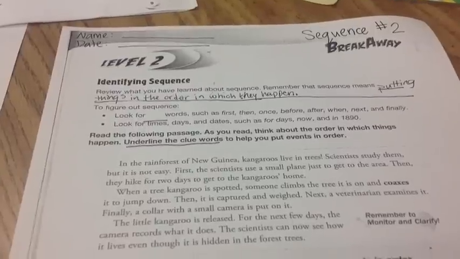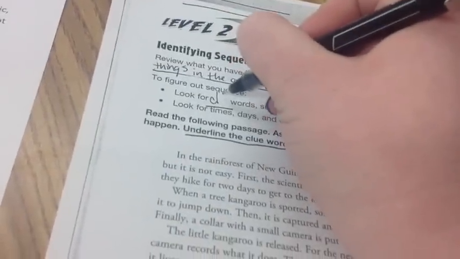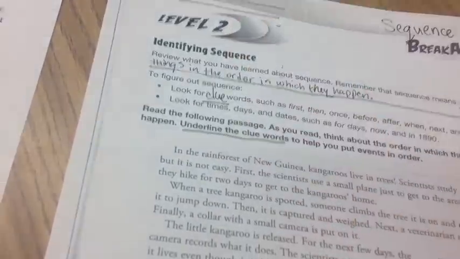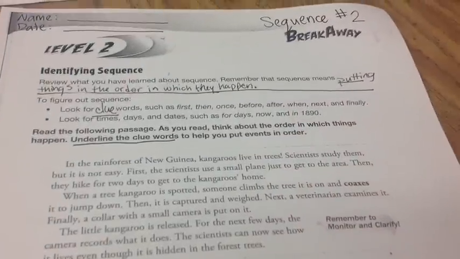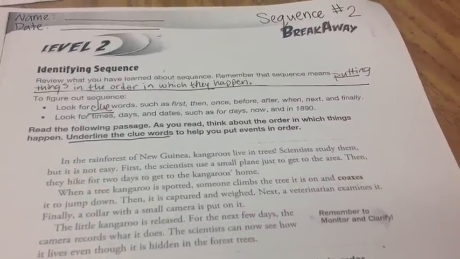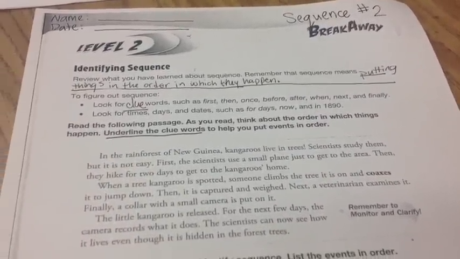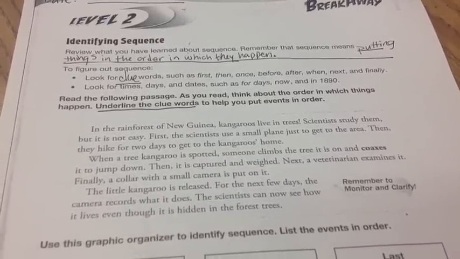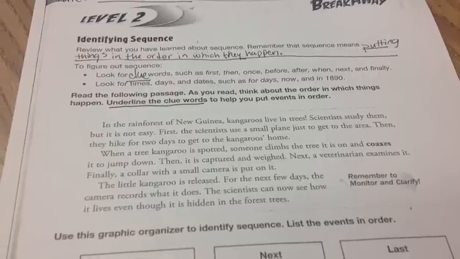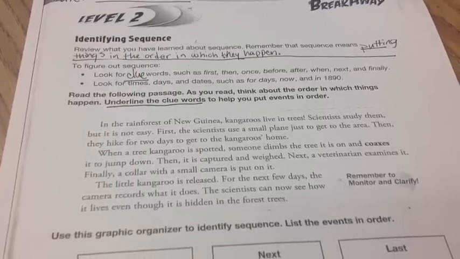To figure out sequence, look for clue words. Let's go ahead and write that in. Such as first, then, once, before, after, when, next, and finally. Look for times, days, and dates, such as 4 days, now, and in 1890. Those are all ways to figure out the sequence of a story.